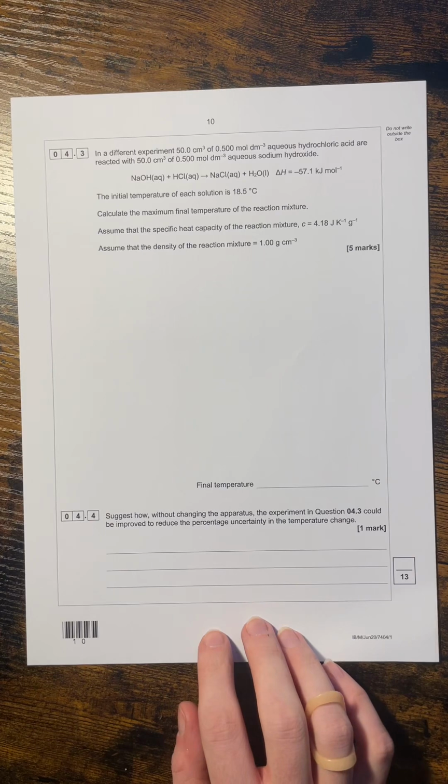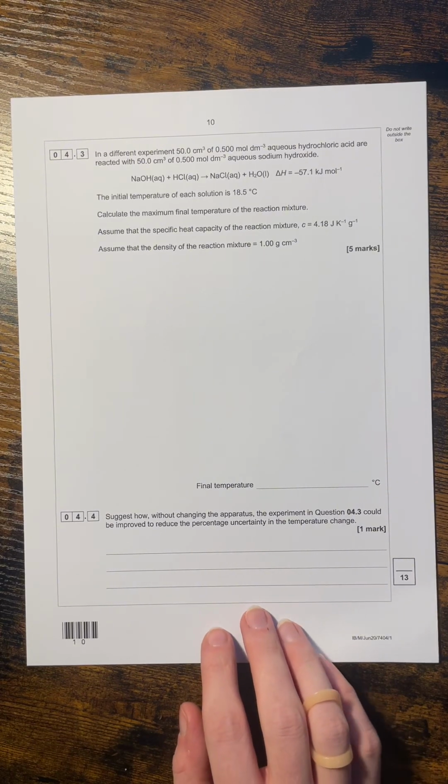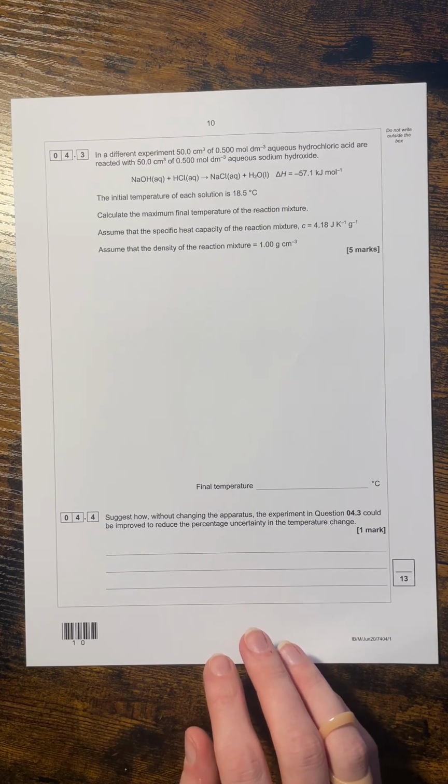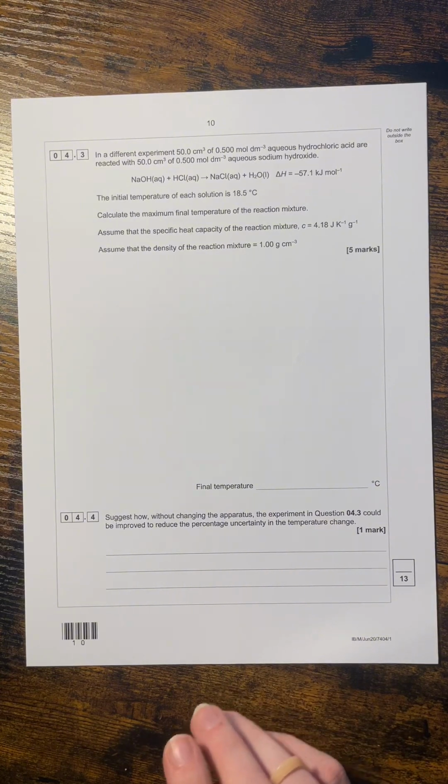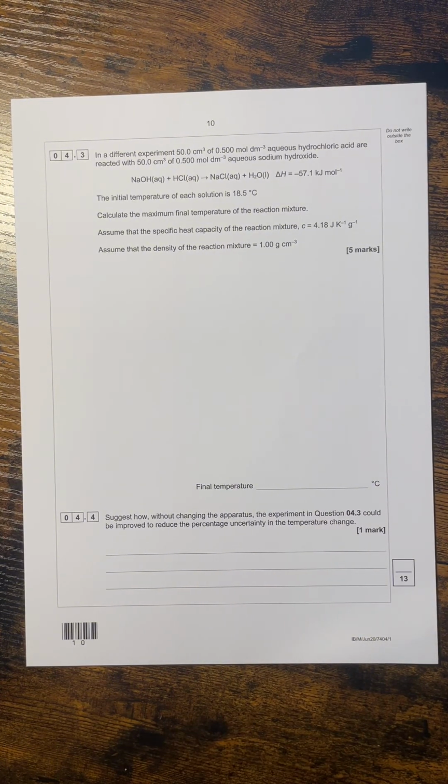So to get started, we're told that in a different reaction or a different experiment to the earlier part of this question, we have got 50 centimetres cubed of 0.5 mole per decimetre cubed aqueous hydrochloric acid being reacted with 50 centimetres cubed of a 0.5 mole per decimetre cubed aqueous sodium hydroxide solution.